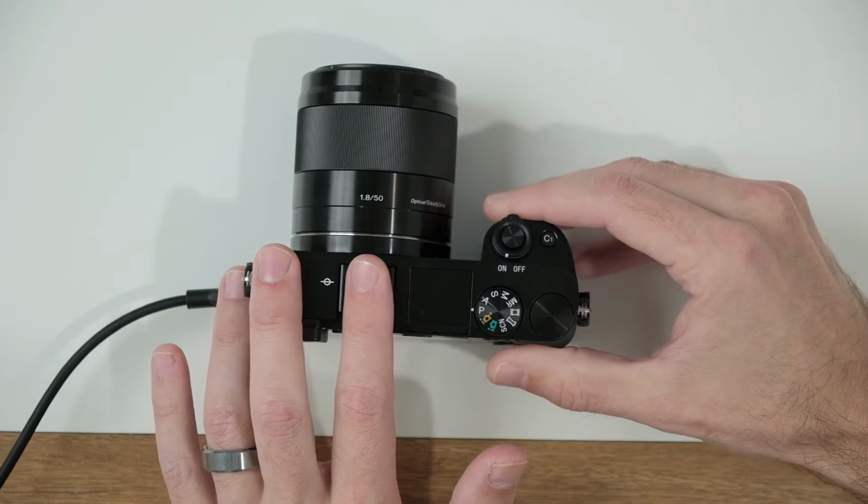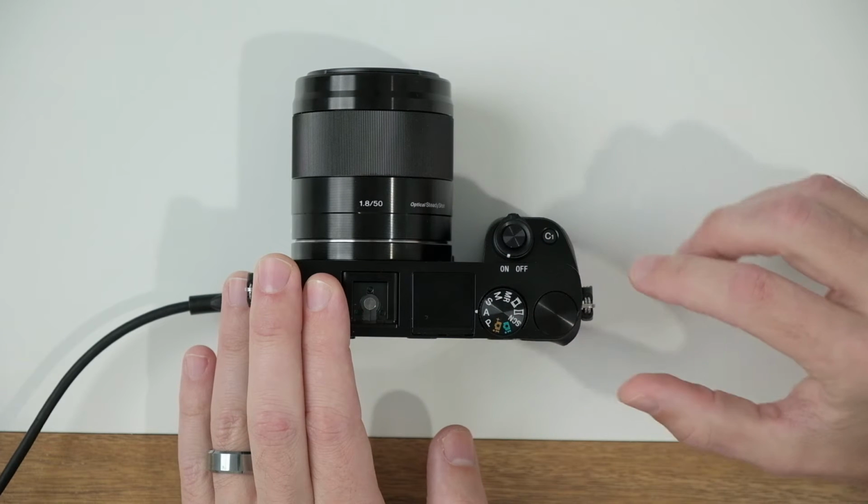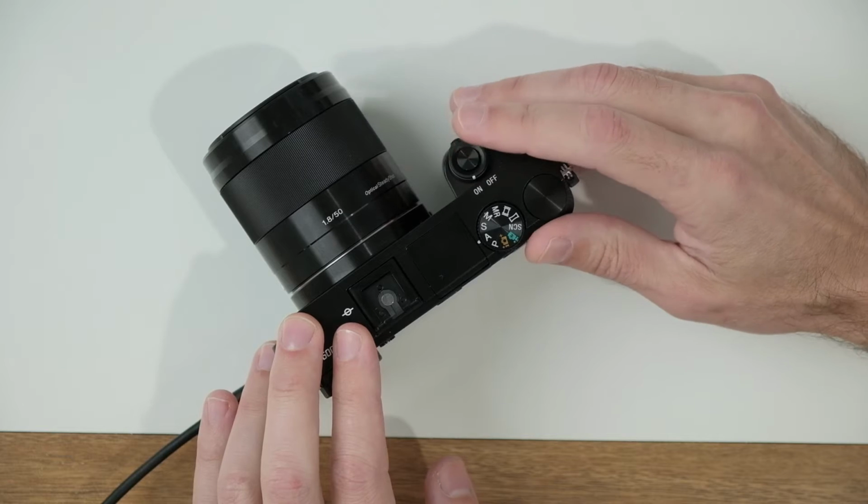Now, on the top of your camera, go ahead and locate the mode dial. We're going to rotate that to the letter A. Next to that, you'll see another knurled dial that's going to allow us to control the aperture.